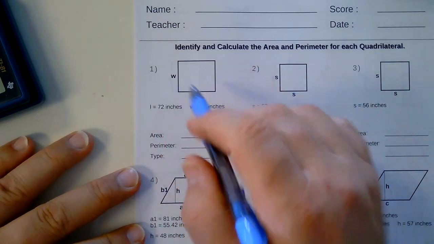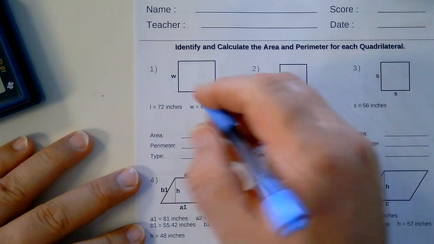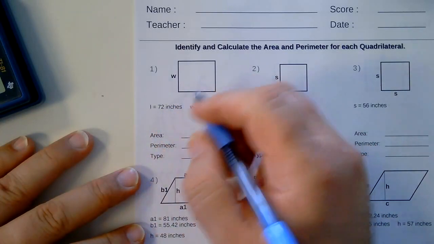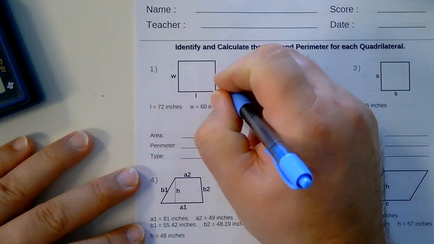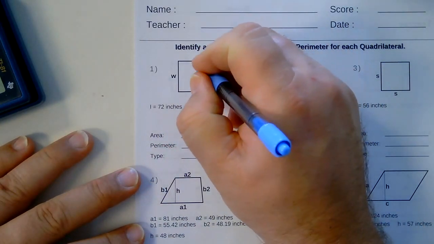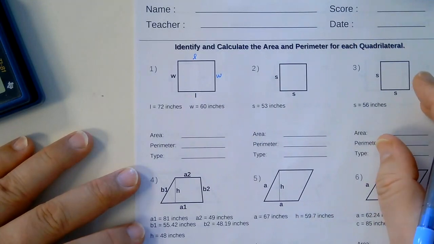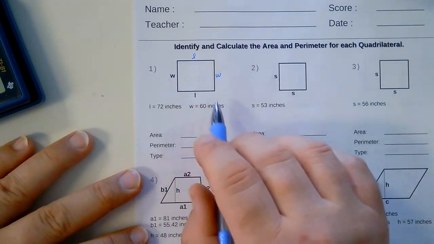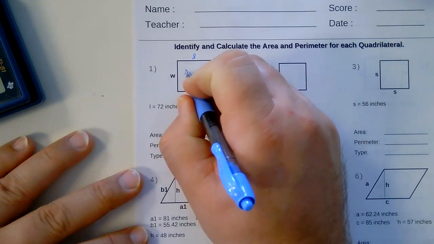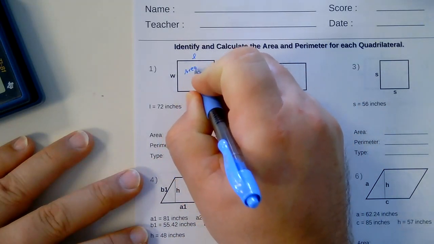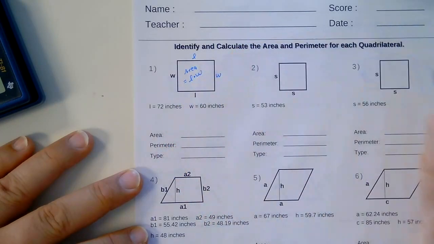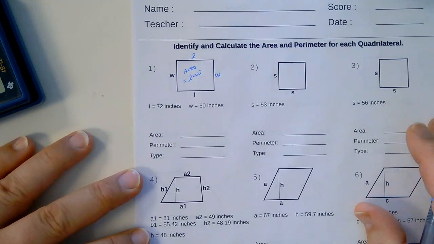Number 1, here we go, width and length. Okay, this looks like an I, but think of this really being an L for length. I'm not going to label my picture for number 1. W's and L's, top and bottom. There we go. So the area of a rectangle, I'm going to write it right inside so we see this. Area equals the length times the width. Very, very simple formula to use.